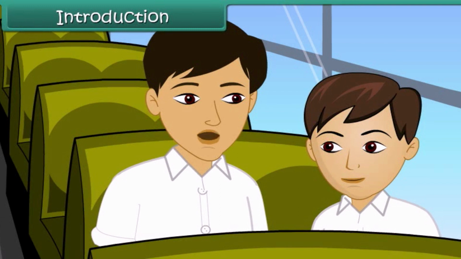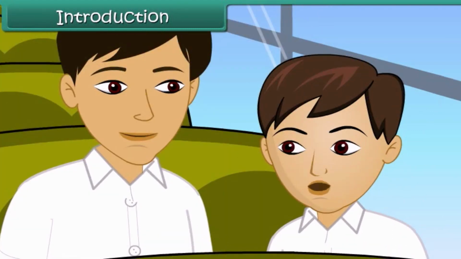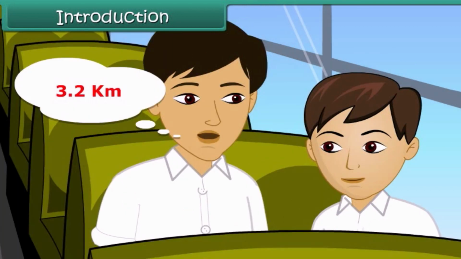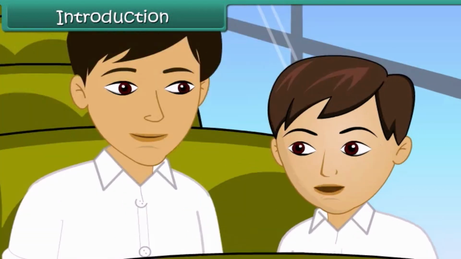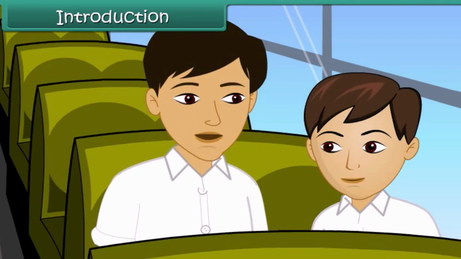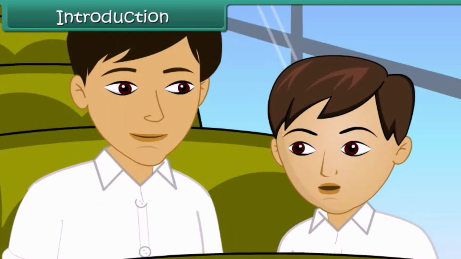Tarun, do you know how far our school is from home? I don't know how far it is. It is 3.2 kilometers. Oh, 3.2 kilometers. You mean 3 kilometers, right? No, Tarun, it is more than 3 kilometers. I don't understand point 2 here.